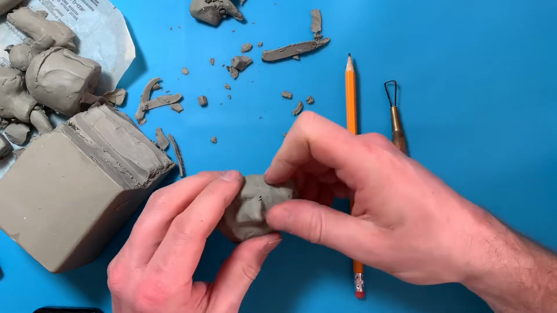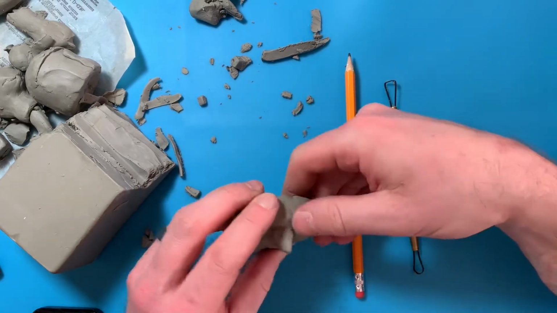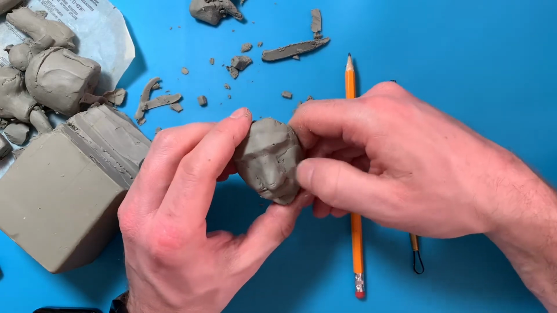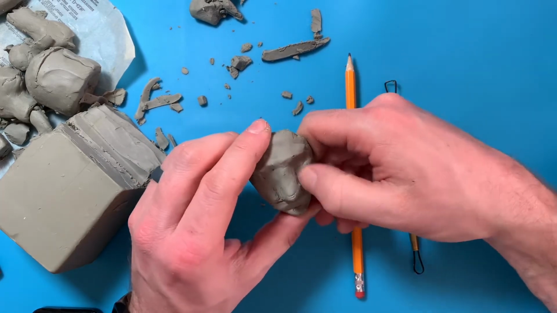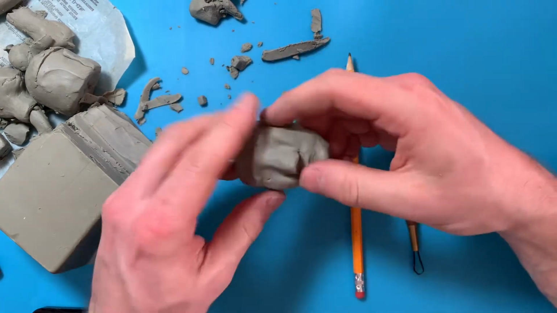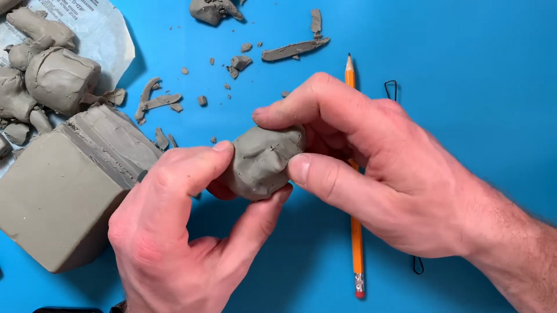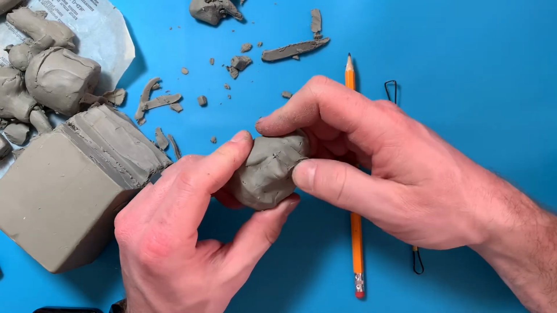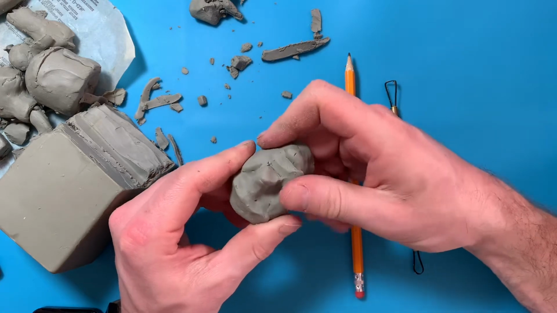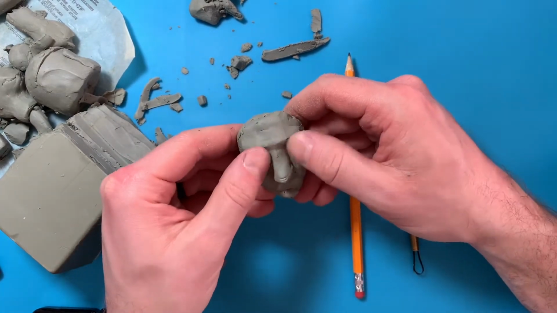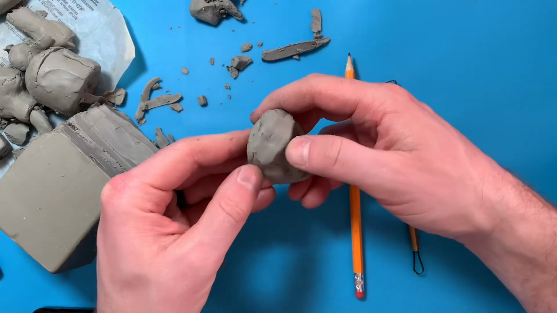Again, what we're doing here is trying to get this to look like it has a little bit of depth, and it's not just a flat plate, but that we have all of those natural curves that occur on the face. You have those cheekbones and the brow.